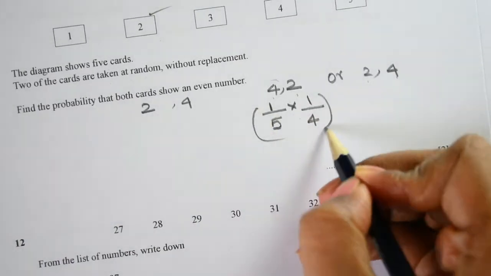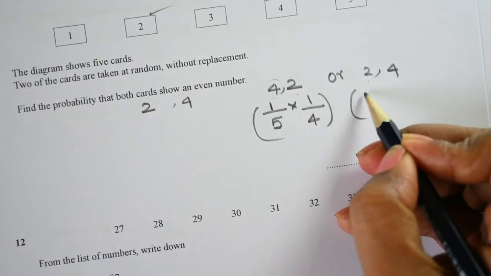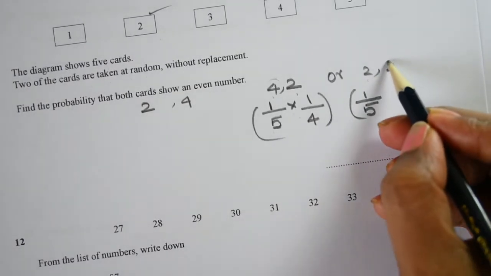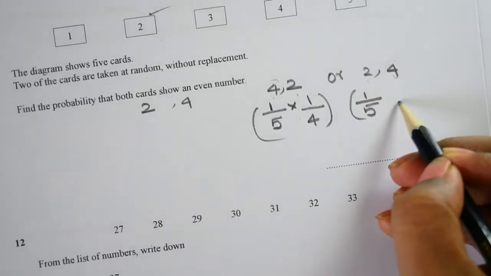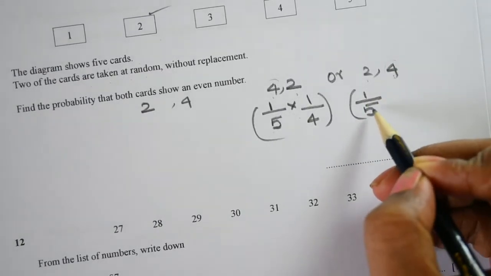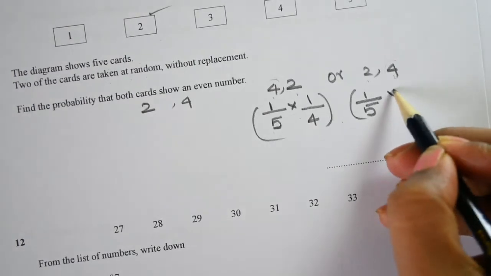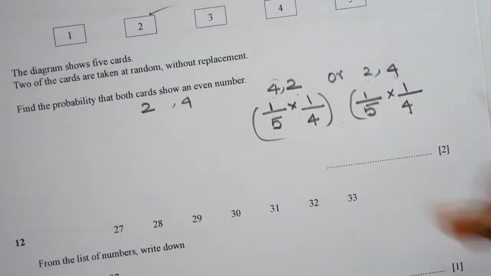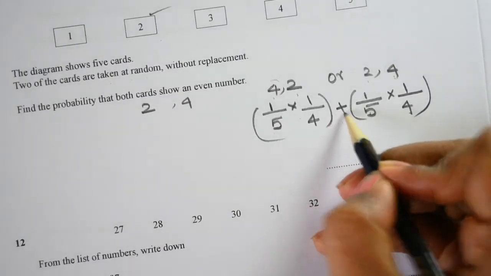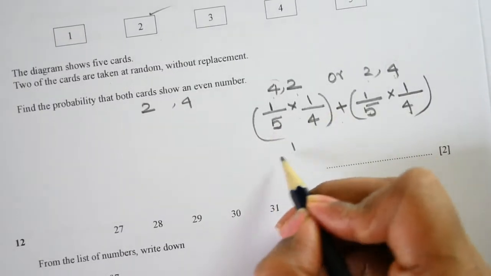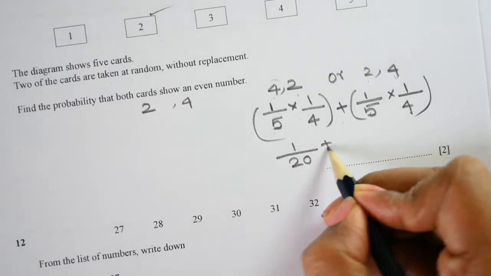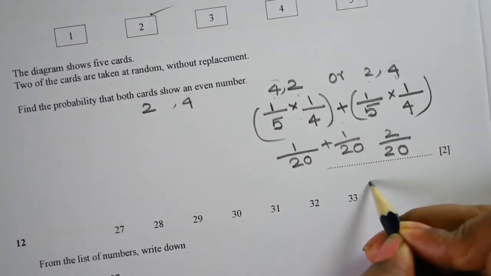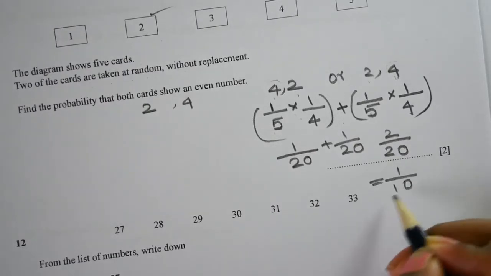Okay, same like that. Here, if I take 2, 1 divided by 5. So, the second card, it comes after this one, right? So, 1 card I already took. What is the chances of getting the second one? This 5 will reduce to 4. It's 1. Okay, then you have to add it. So 1 times 1 is 1 divided by 20 plus 1 divided by 20, that is 2 divided by 20 is equal to 1 by 10.